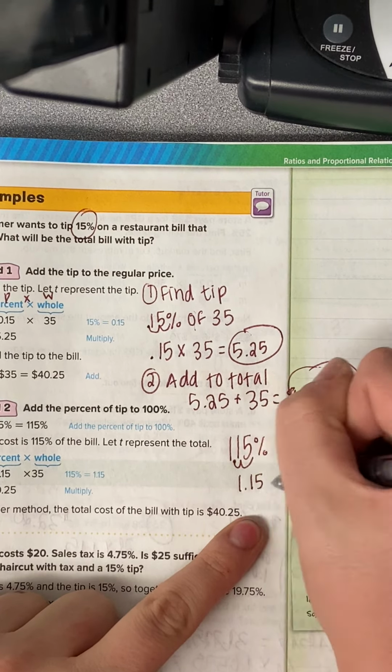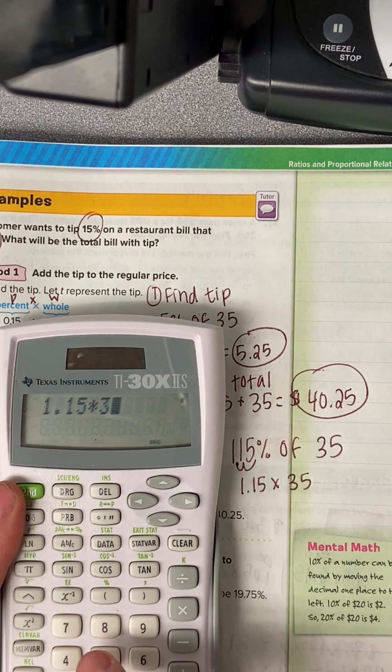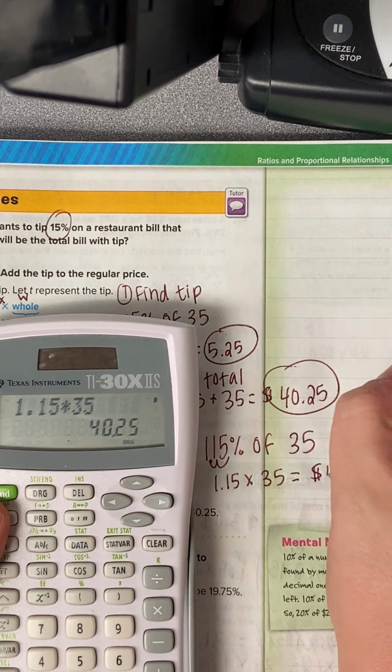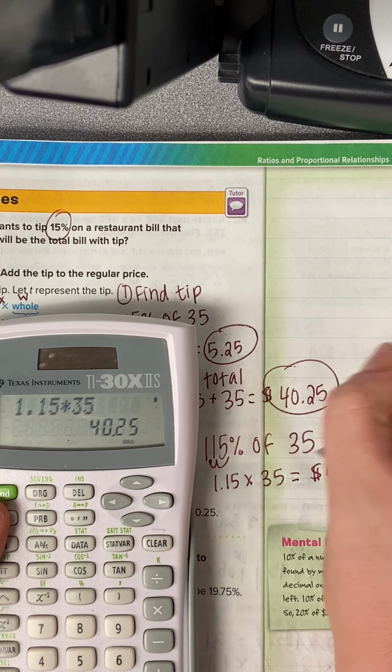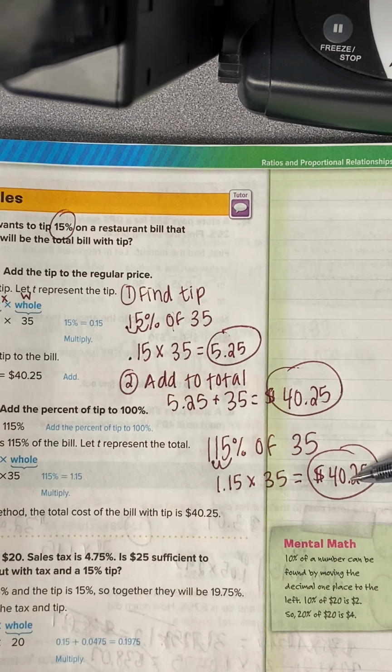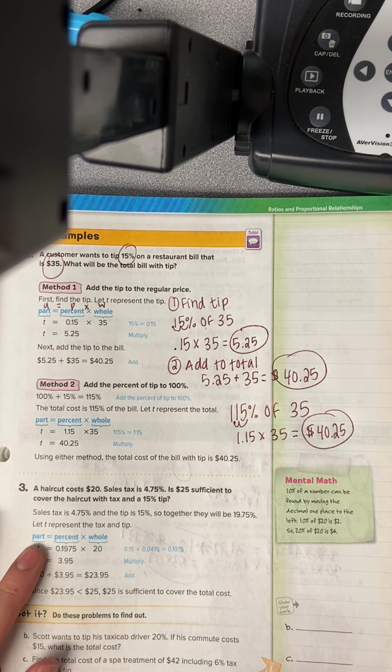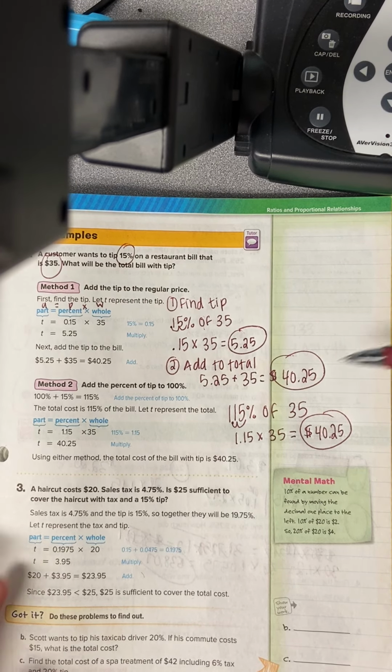So 1.15 times 35 equals, once again, 40.25. So you can see in both ways, whether we added the tip to the regular price or added the percent of the tip to 100, we got the same answer. So as long as you use one of those two methods, you will be just fine.